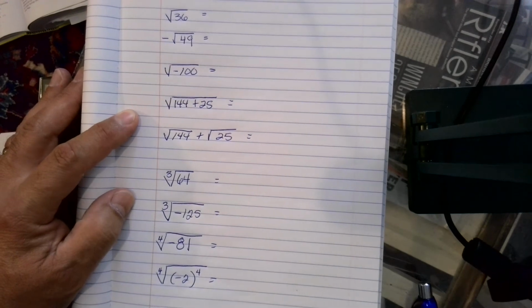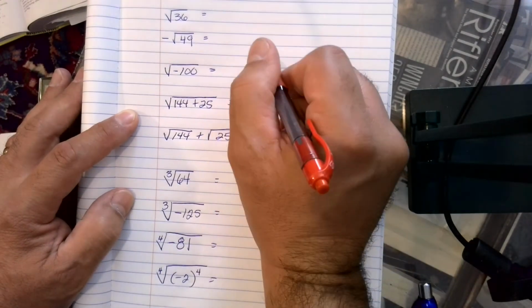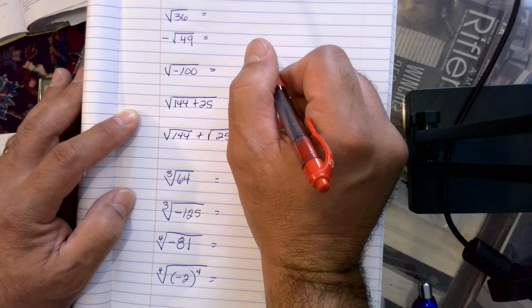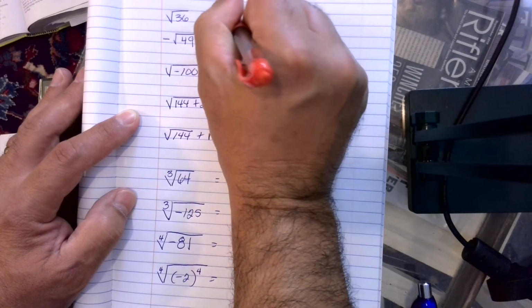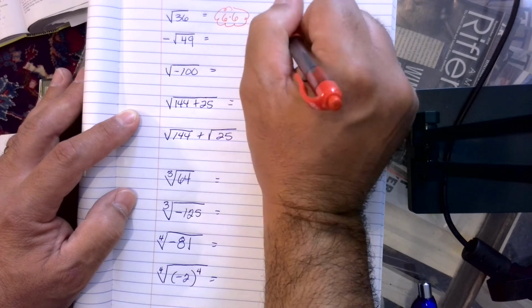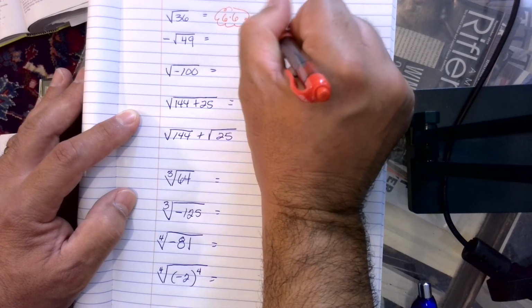Square root of 36. Square root of 36 is asking what times what will give me 36. So I know that 6 times 6 is 36. So the square root of 36 is 6.